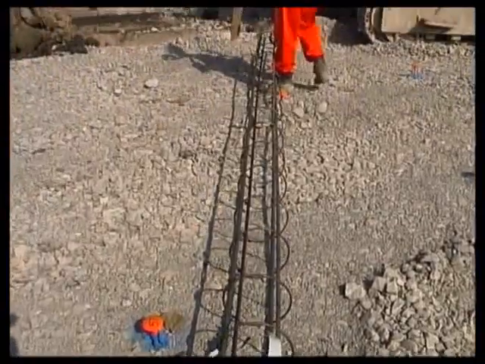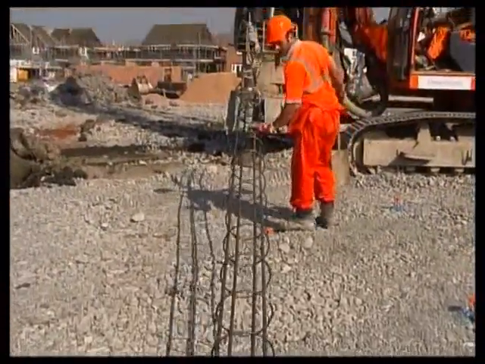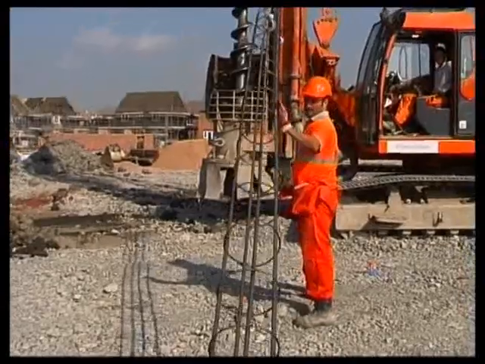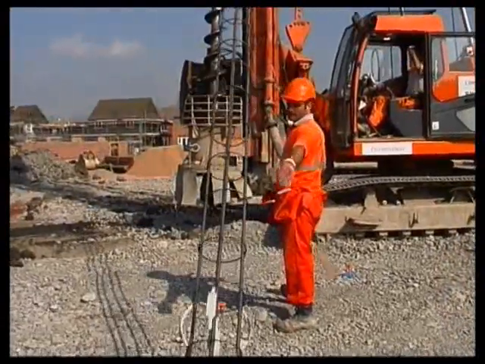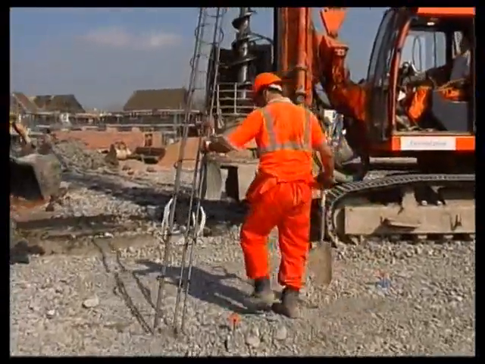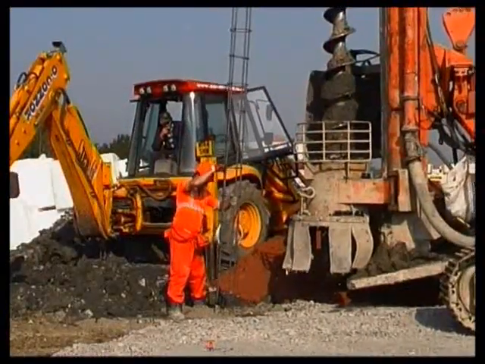To withstand horizontal and bending loads, the pile is reinforced, sometimes with a steel cage, sometimes with a single steel bar. Spacers on the cage keep the reinforcement bars within the concrete.